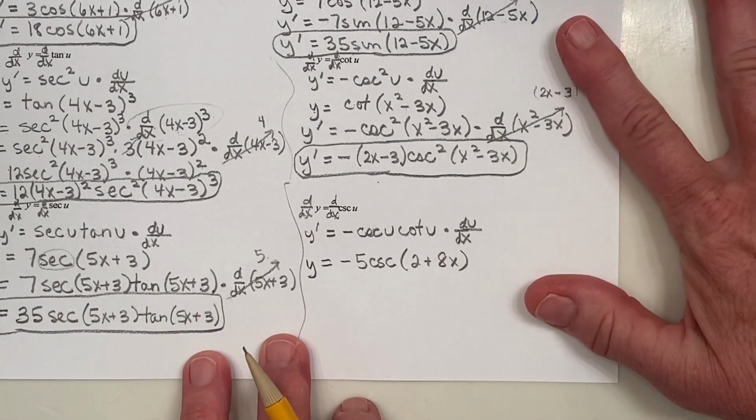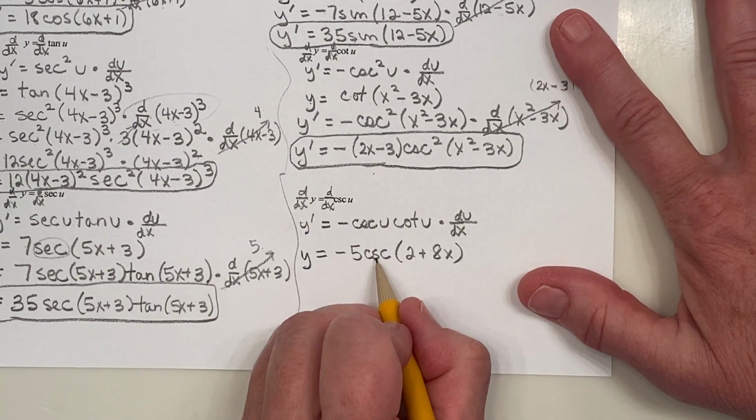Okay, I see negative 5 as a constant multiplier, so I can really focus on just cosecant's derivative.